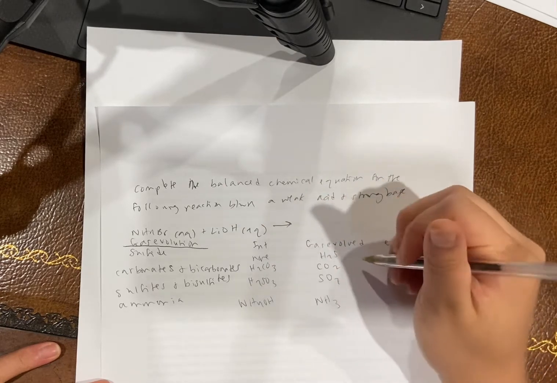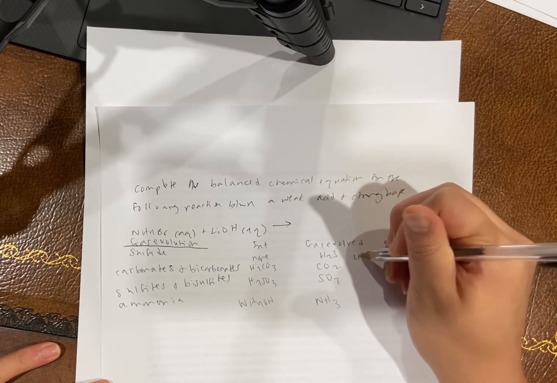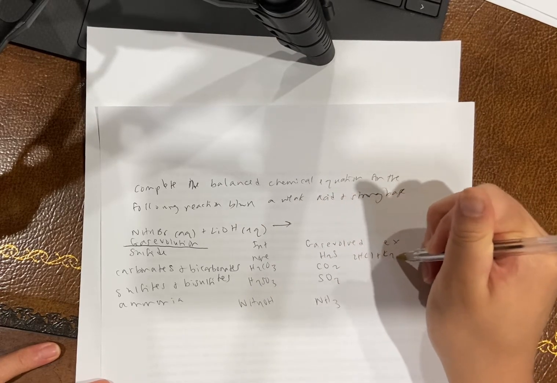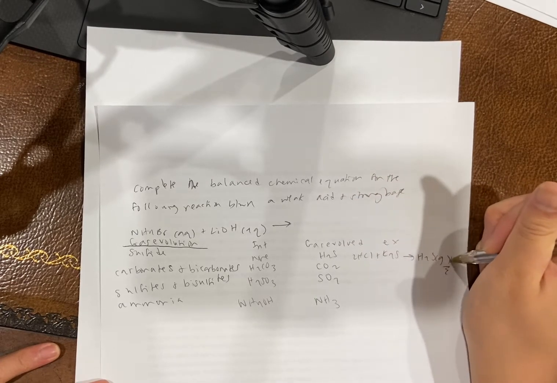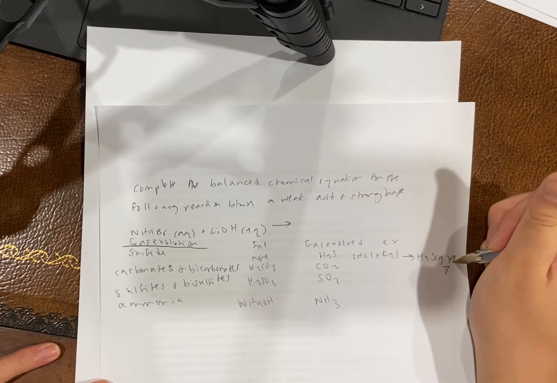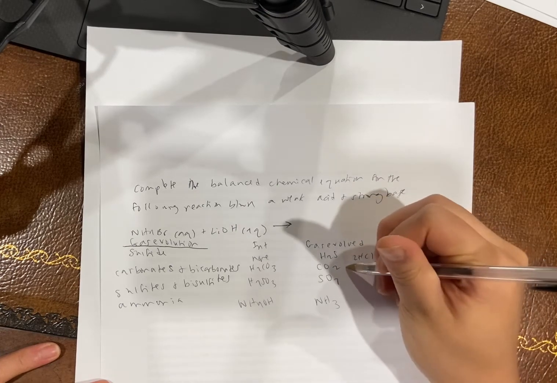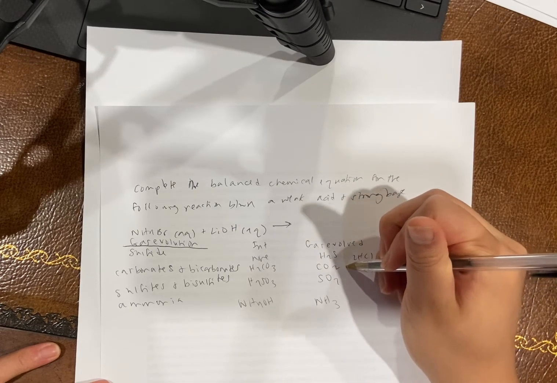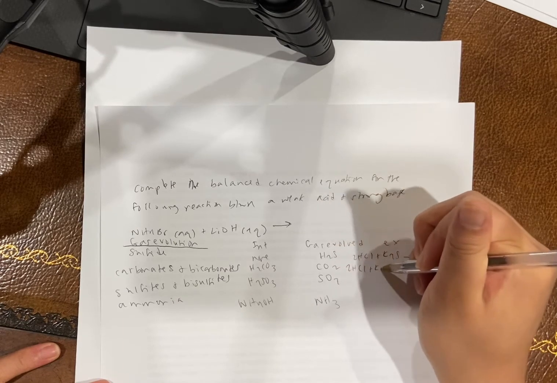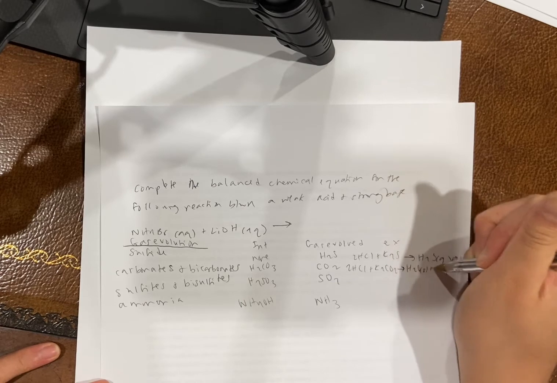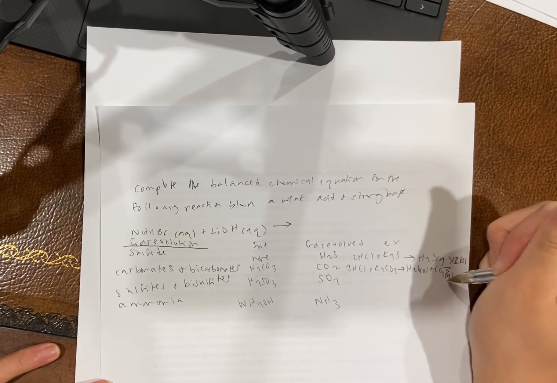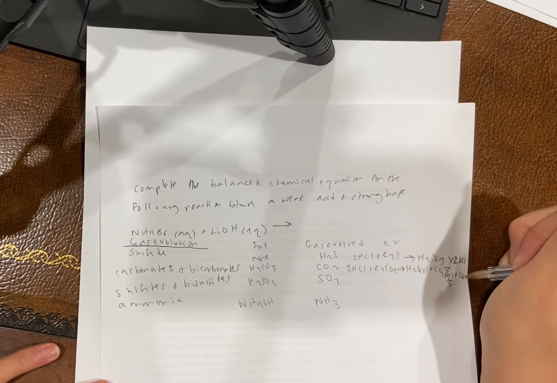And an example would be, you would see something like 2HCl plus K2S goes to H2S gas plus 2KCl. And then with carbonates, an example would be 2HCl plus K2CO3 goes to H2O plus CO2 gas plus 2KCl.